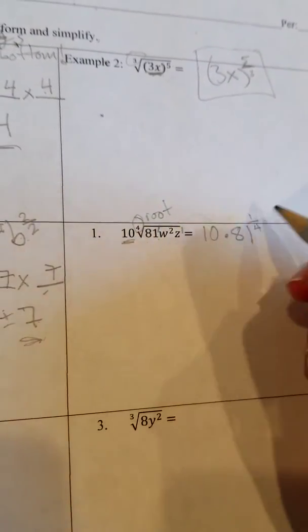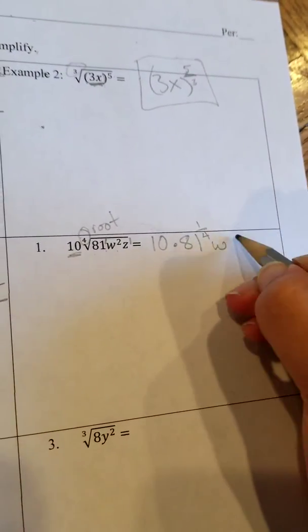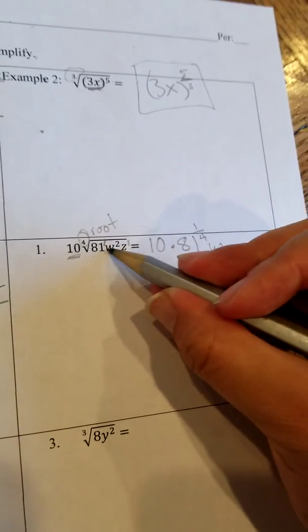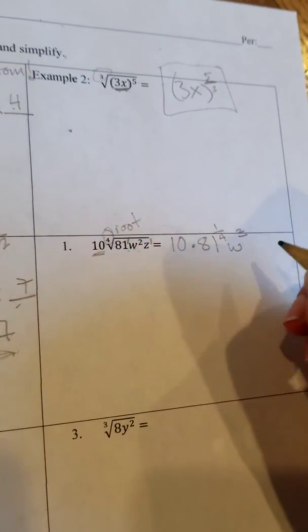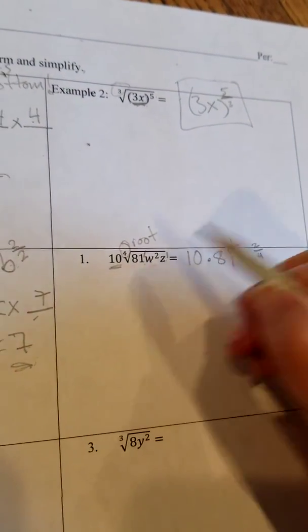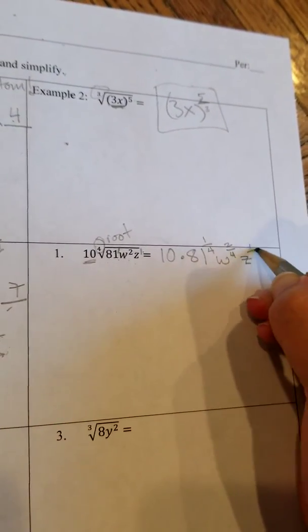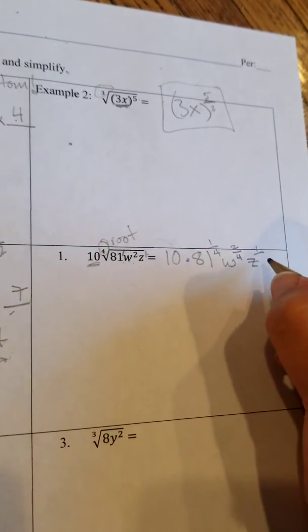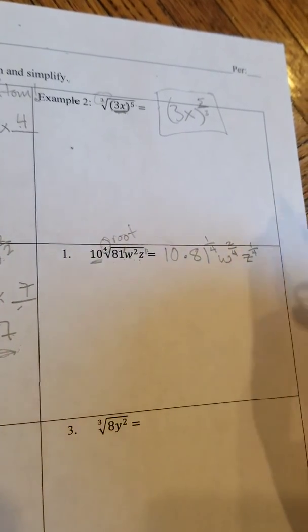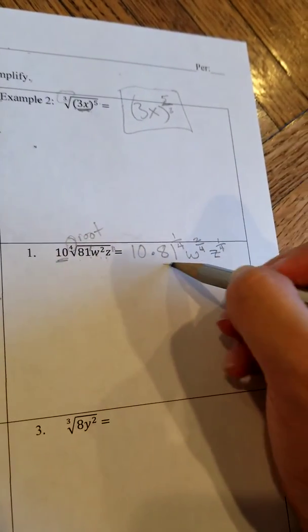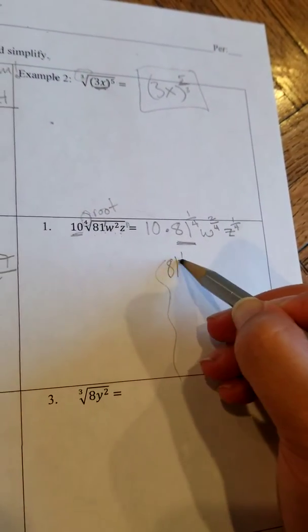So then I'm going to write down 81 to the 1 over 4. And then we have w squared, so w to the 2 over the root, which is 4. All right, next z to the 1. So that's going to be z to the 1 over 4. So z to the 1 divided by the root, z to the 1 over 4. Sweet. So let's figure out what 81 to the 1/4 is.